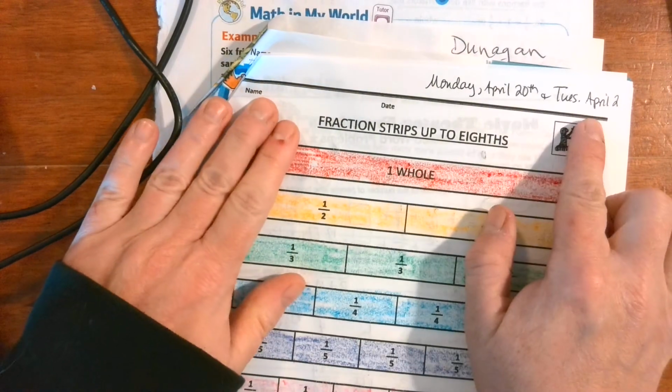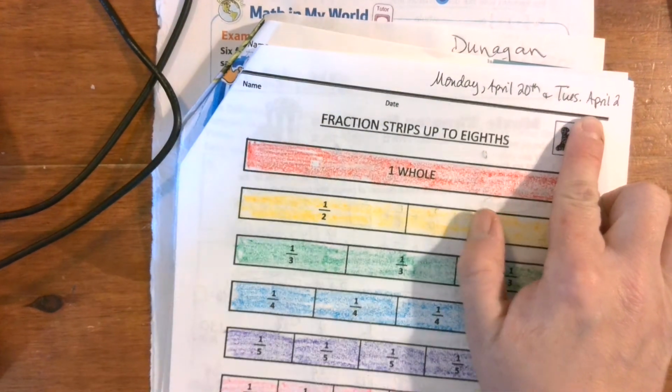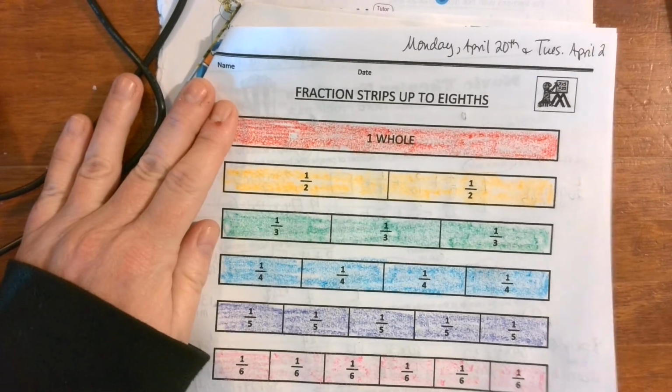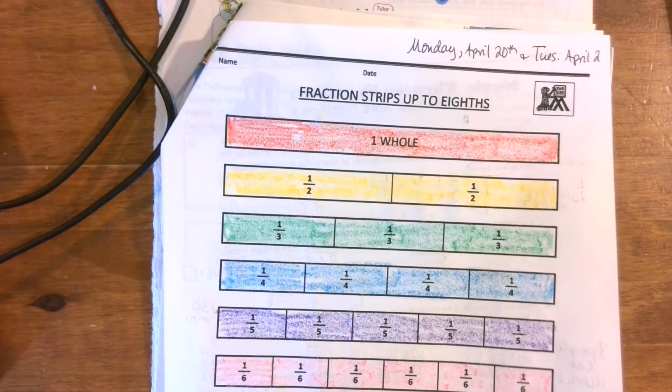So Monday, April 20th, and Tuesday, April 21st. And we're going to use these to start our learning on fractions.